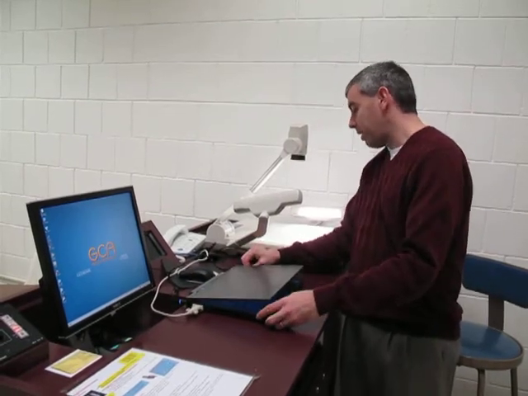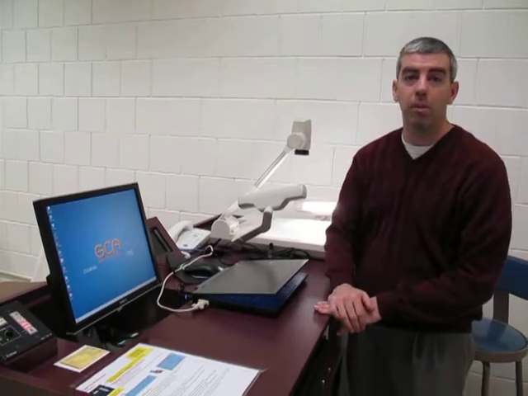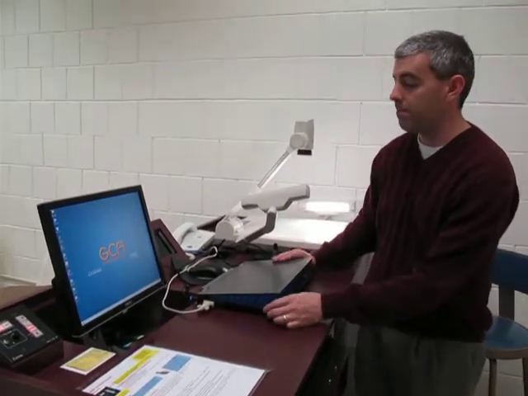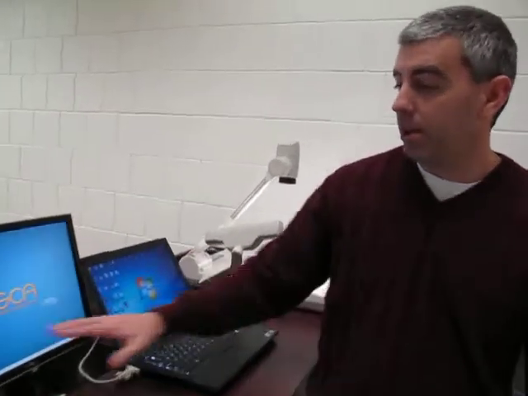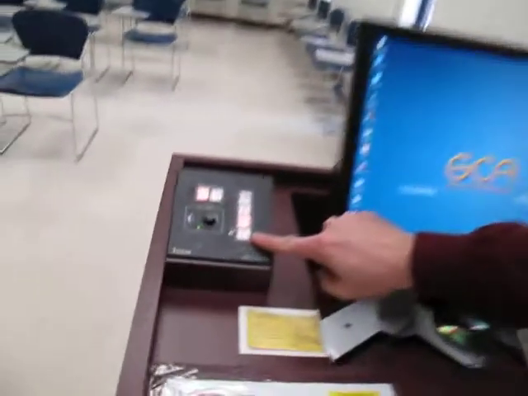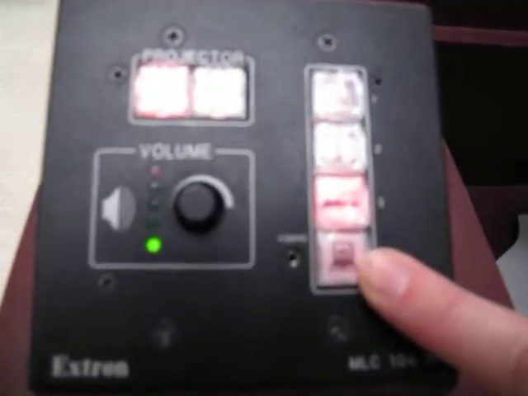Simply plug that into the headphone jack of your device, choose laptop on the controller, and you can use our room audio system to play whatever it is you have. Now that my laptop is connected, I come over to the controller, and I'm going to hit the little button with the picture of the laptop computer on it. And that's going to send the signal up to the projector.